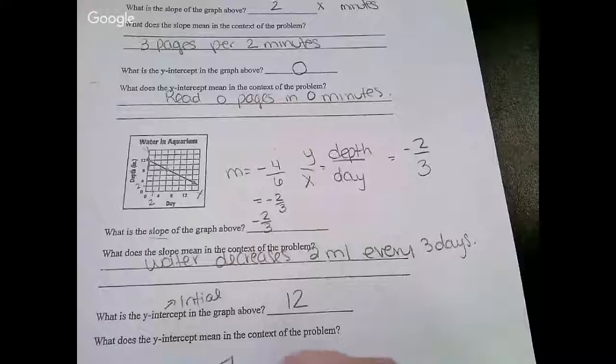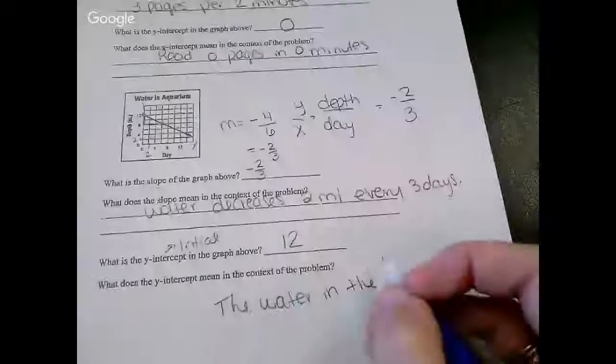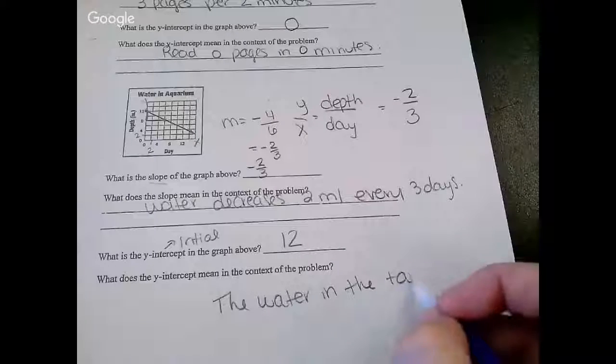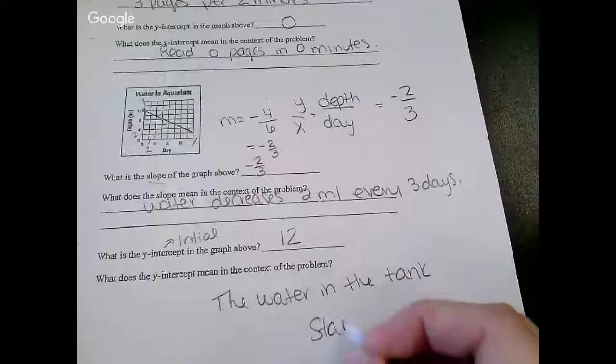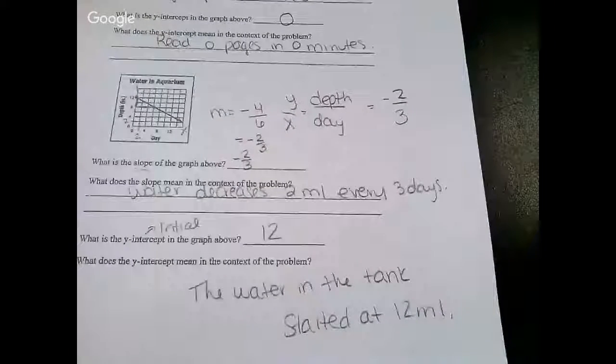So the water in the tank started at 12 milliliters. You could also write that initially we had 12 milliliters of water in the tank, right? That's the same thing as where it started. It's that initial value. Okay.